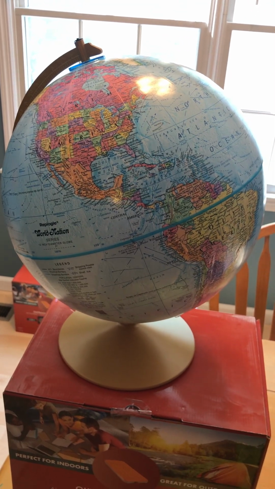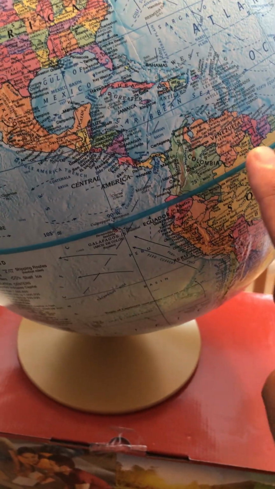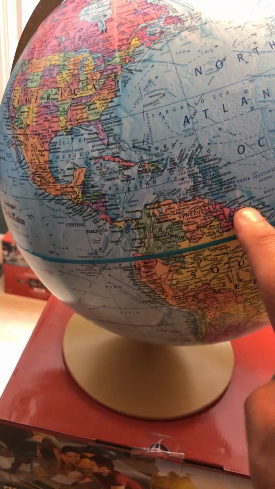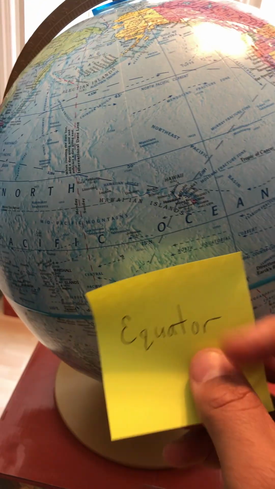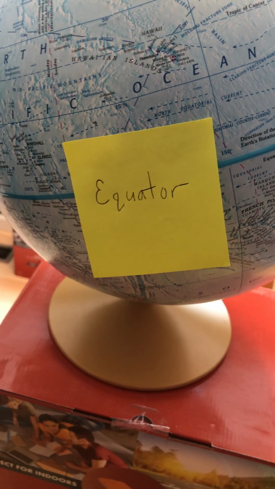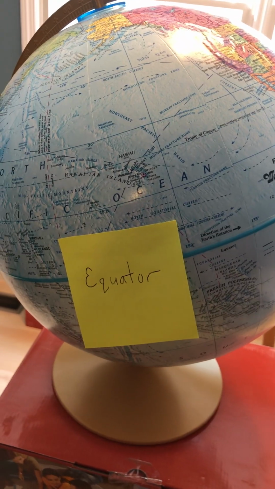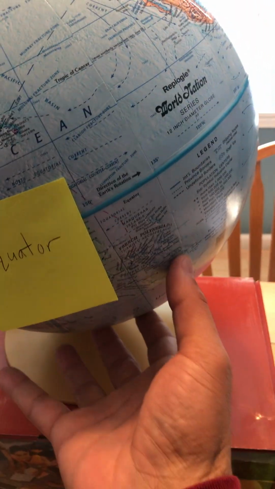And if we look at the globe, the first thing I want to point out is that there is this blue line, okay? And it runs all the way around the Earth. It's kind of like the belt of the Earth. And this blue line is called the Earth's equator. So I'm going to label that on the globe with a Post-it note right now so you can see that this blue line is the Earth's equator. And this equator is kind of the center of the sphere. And it's going to separate for us the top and bottom portions of the globe.